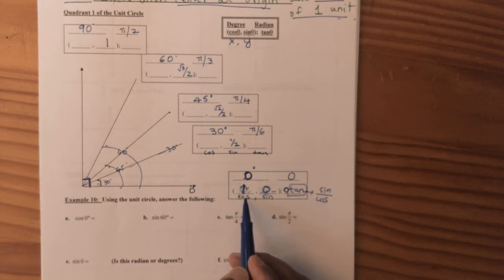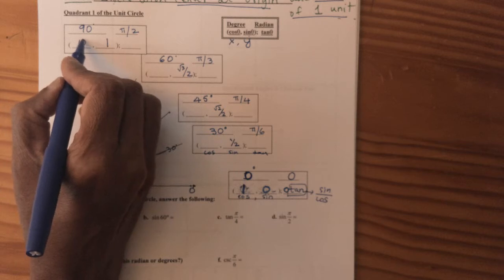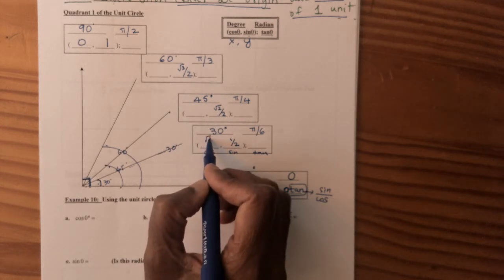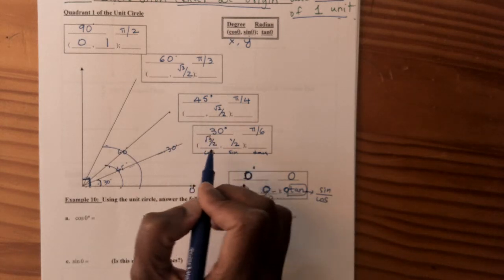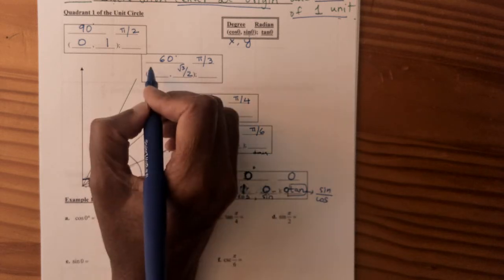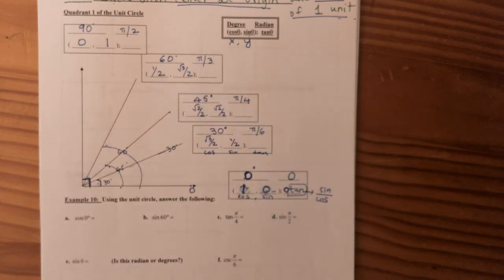Cosine, remember, starts from 1, goes to 0. Cosine starts with a higher value and then goes to a 0 value. So this one is 1, and then this is square root of 3 over 2. We spoke about this when we filled in the table. Square root of 2 over 2, you're reducing, 1 over 2 and 0.